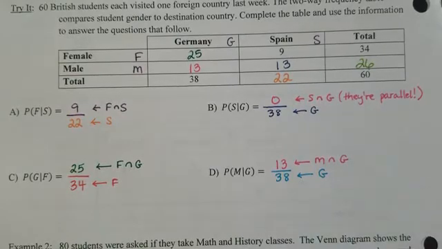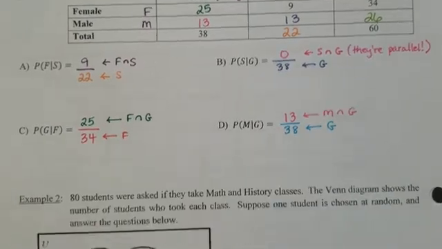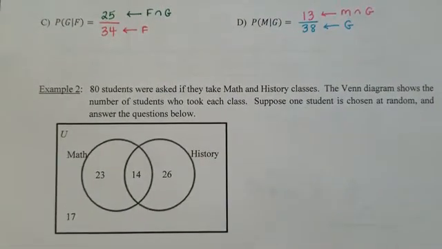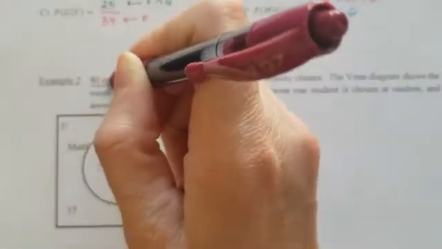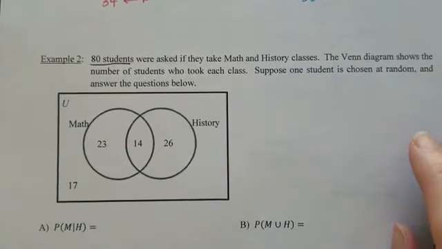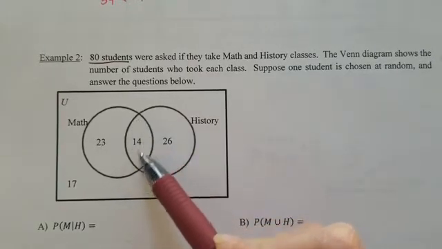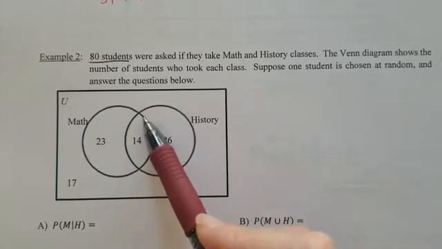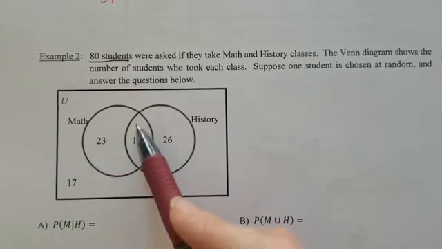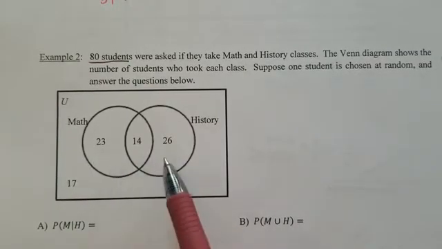Okay. All right, we're going to take a look at example 2 and see how this works with a Venn diagram. Now the Venn diagram here has already been completed for us, so we can go ahead and jump right into our work. We are told, if you read the information, that 80 students were asked if they take math and history classes. So these 4 values are going to add up to 80. Remember, we talked about Venn diagrams before, that this overlapping region is the intersection, and the sum of the 2 circles is the union. That's the his, hers, and ours together. Okay. The 17 would be the complement, whatever's left out of those 2 circles.